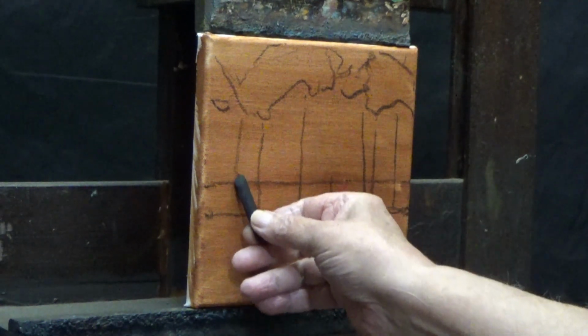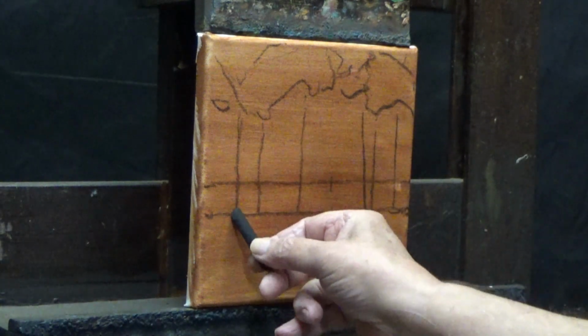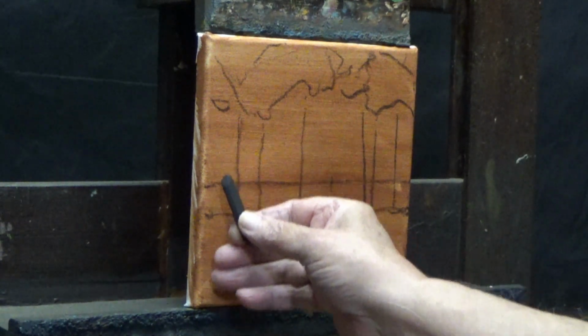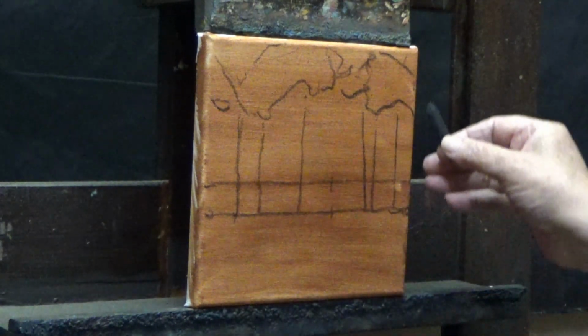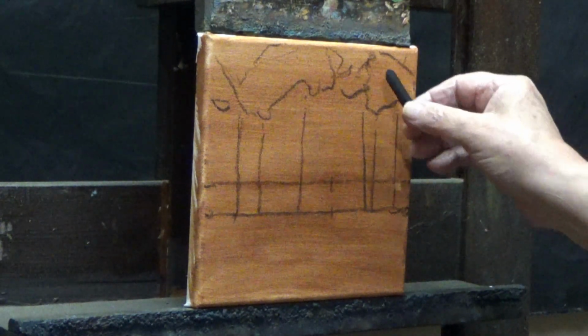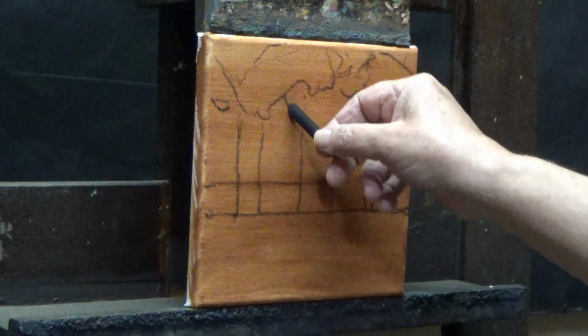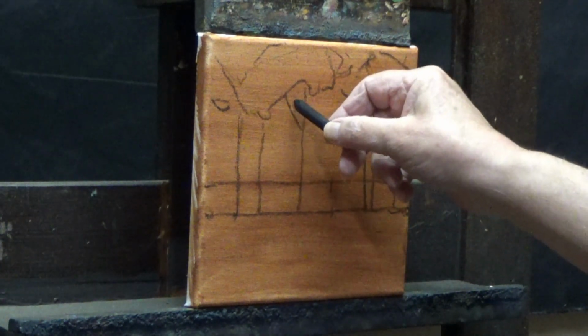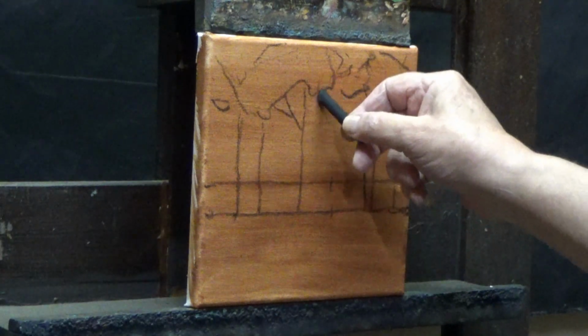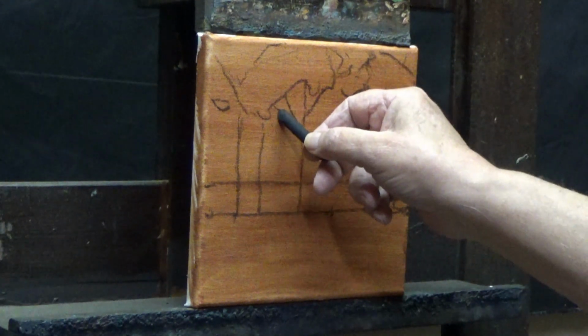Maybe something here. Okay. And some of the branches going up into those areas.